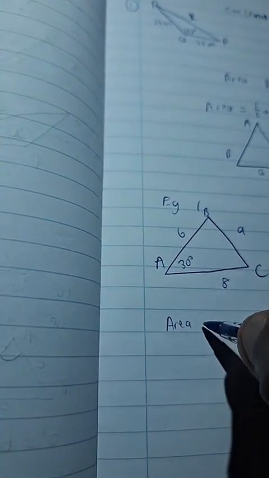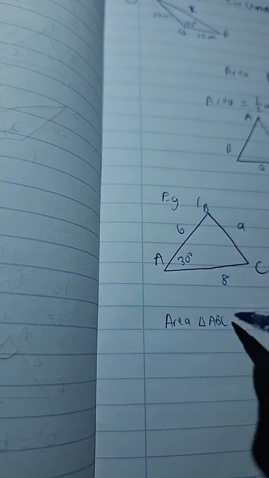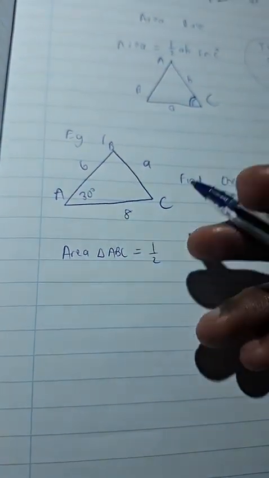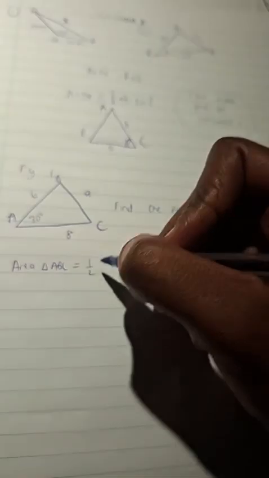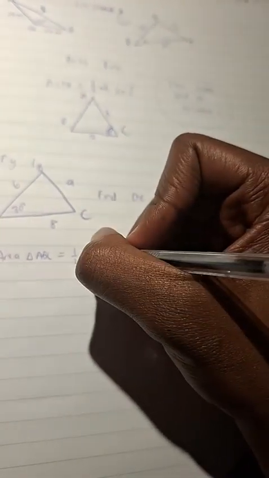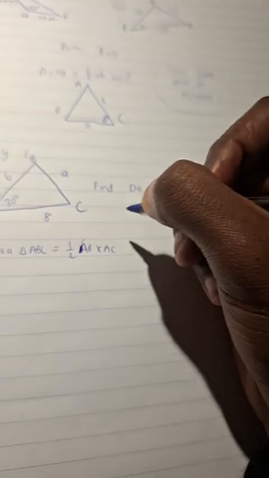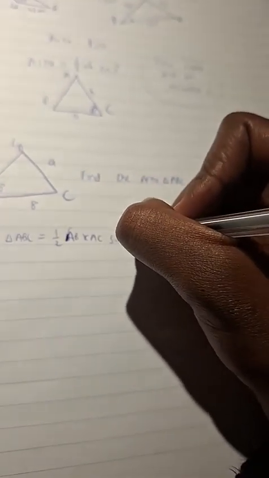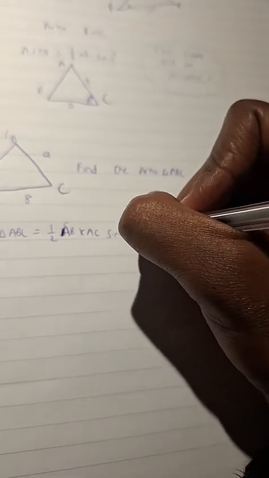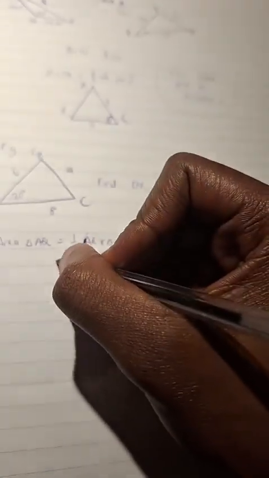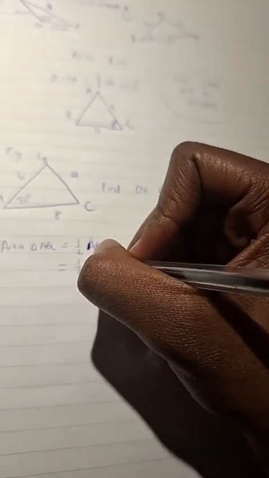Because what will the area rule say? The area of triangle ABC is simply this. Half of what? The product of the two sides that sandwich the angle. So the product of AB times AC. Then the sine of angle what? Angle A, because A is the included angle. So we're going to say half AB. What's AB? 6. AC? 8. Sine of angle A, sine of 30 degrees.